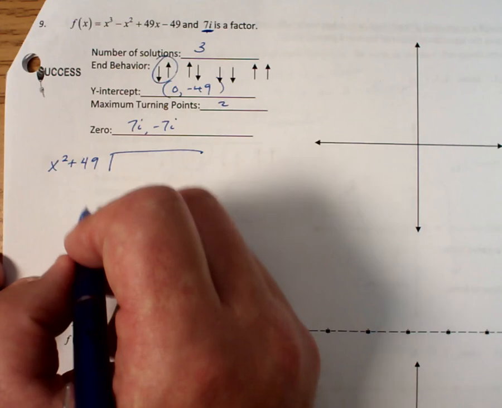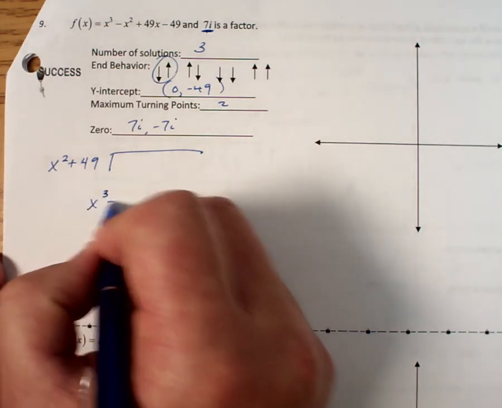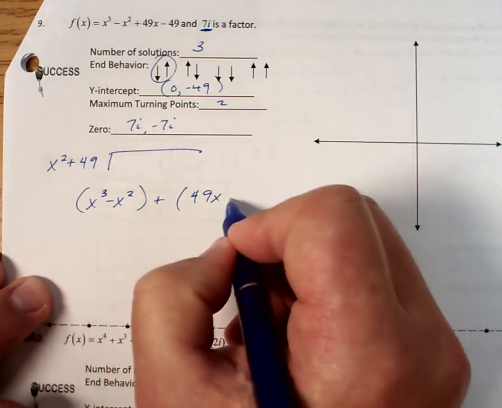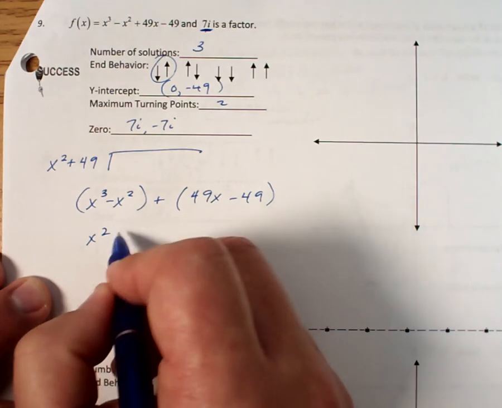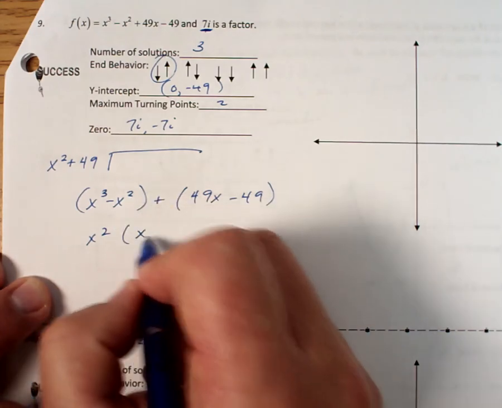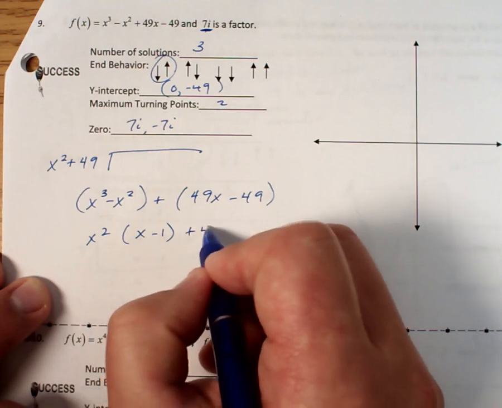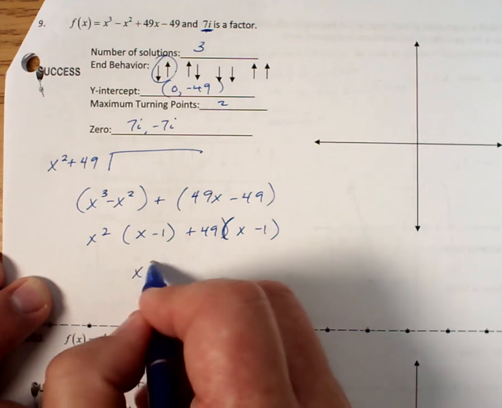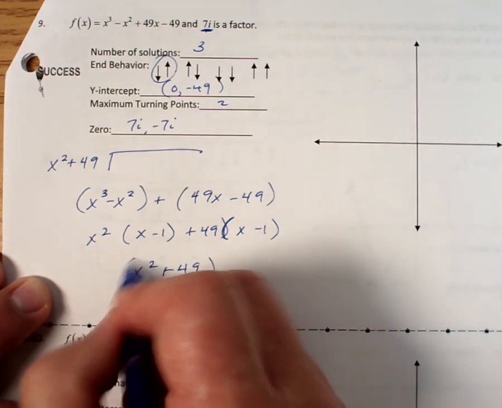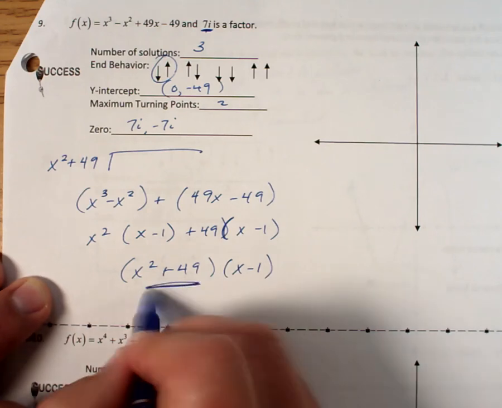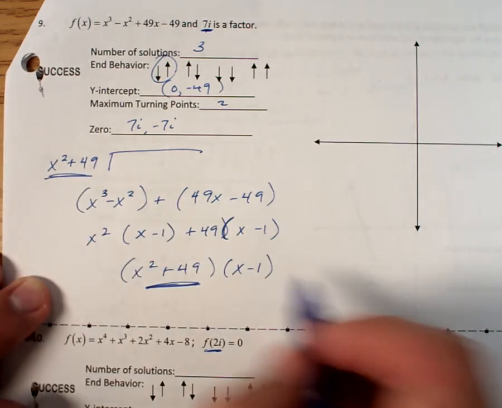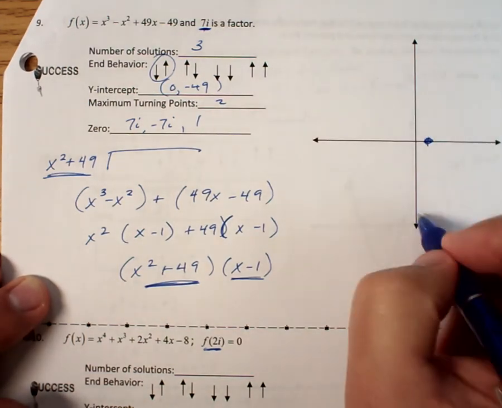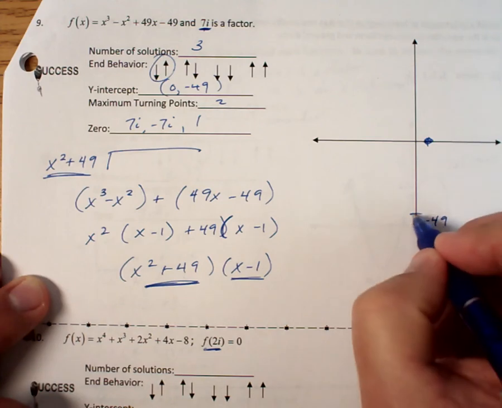But folks, I would have grouped this. Again, if it groups, if it factors, that's the direction I'm going. Should get the same answer here, x squared, and you get an x minus 1. Then you pull out your plus 49 here. Oops, sorry, plus 49, and you're left with x minus 1. So you're left with your factors of x squared plus 49 and x minus 1. So there's your x squared plus 49, and then your minus 1 tells you your real 0 is at 1. The y-intercept way down here at -49, with down and up end behavior.